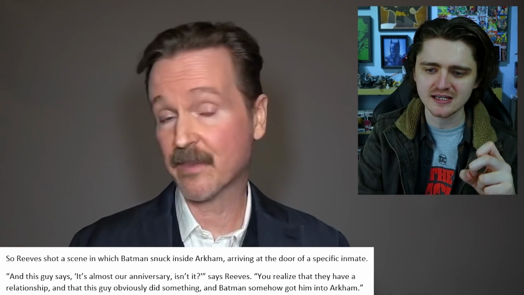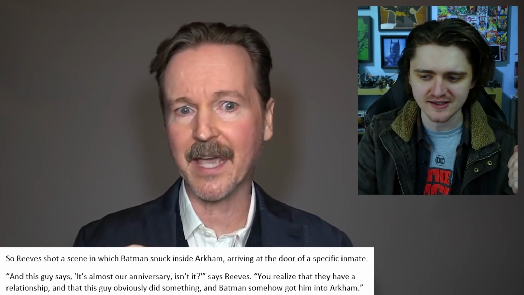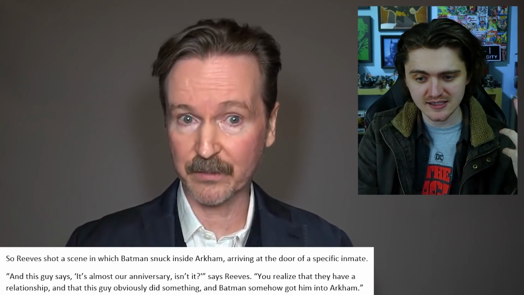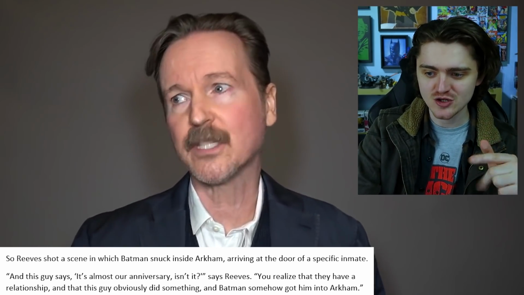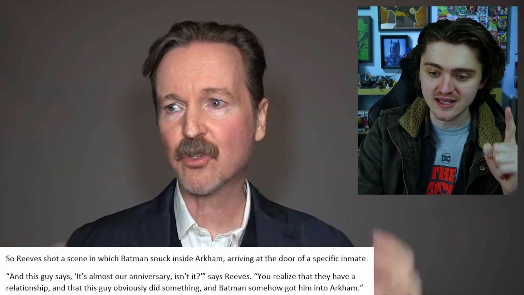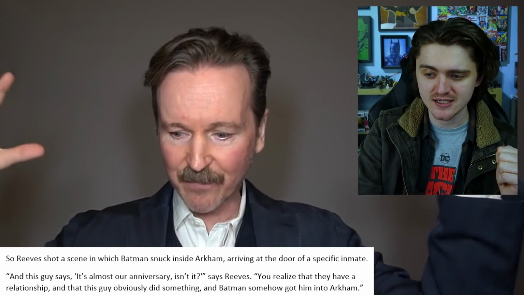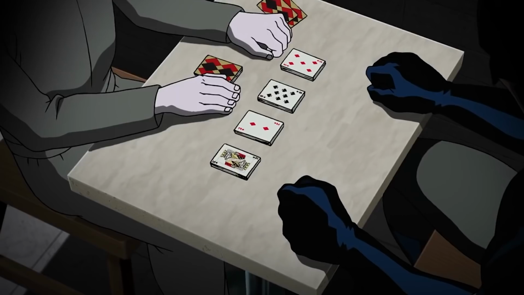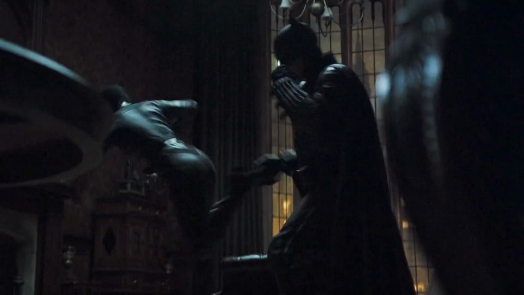So Reeves shot a scene in which Batman snuck inside Arkham, arriving at the door of a specific inmate. Reeves continues, and this guy says, it's almost our anniversary, isn't it? You realize that they have a relationship and that this guy obviously did something and Batman somehow got him into Arkham. So again, he's being kind of coy with exactly how he got in there, but I love that Barry's Joker says it's almost our anniversary, isn't it? As in, it wasn't beyond 2 years ago, because Batman's been doing this for 2 years. So it's probably almost their first anniversary.